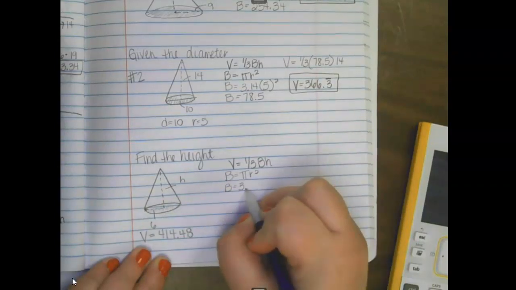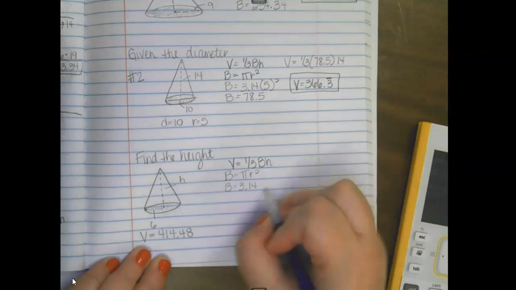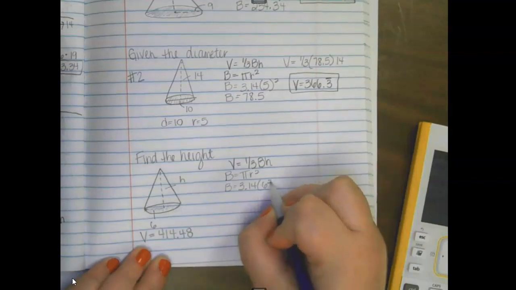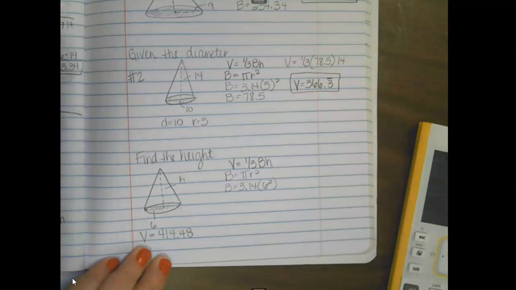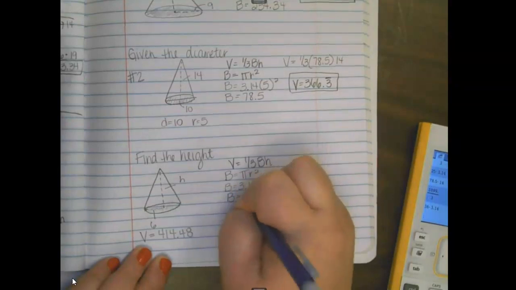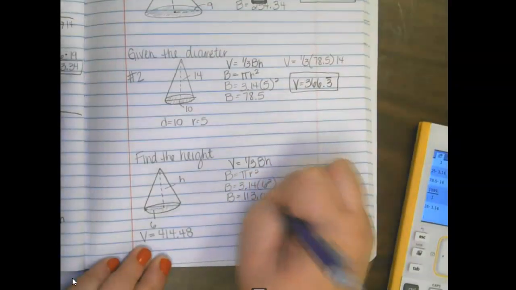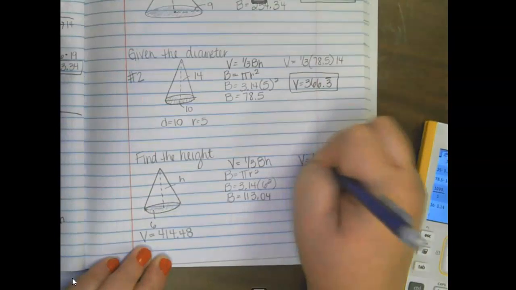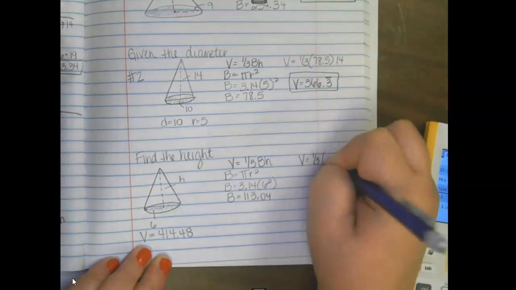So 3.14, I was given a radius, times 6 squared. 6 squared is 36, so 36 times 3.14 is 113.04.